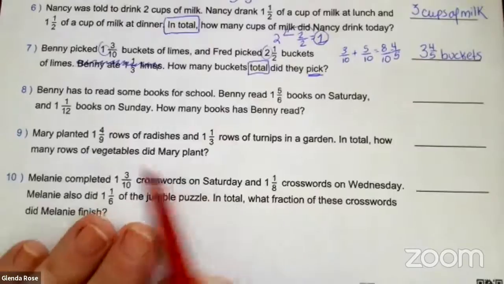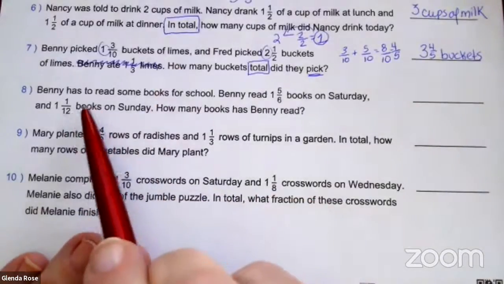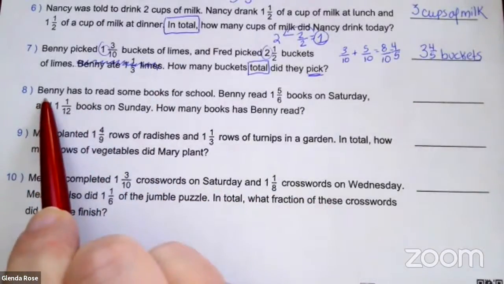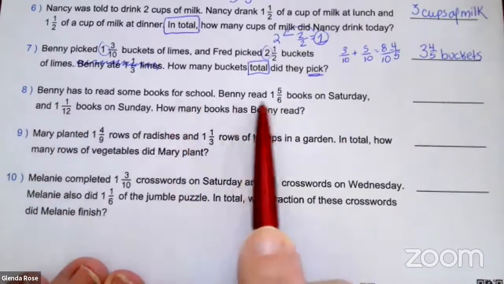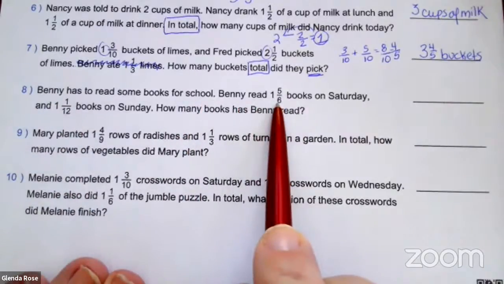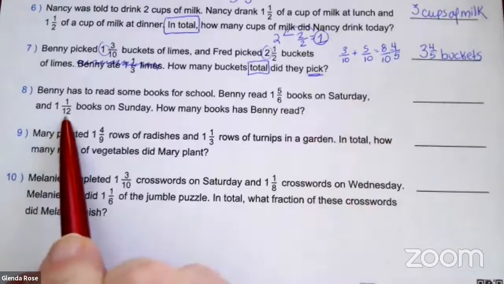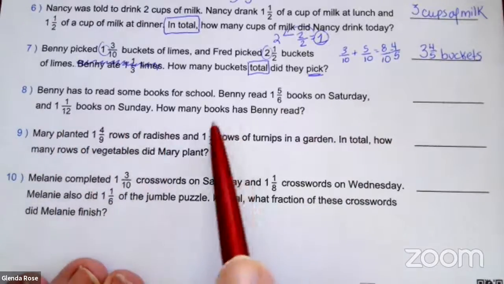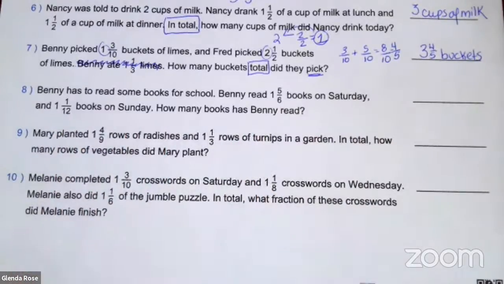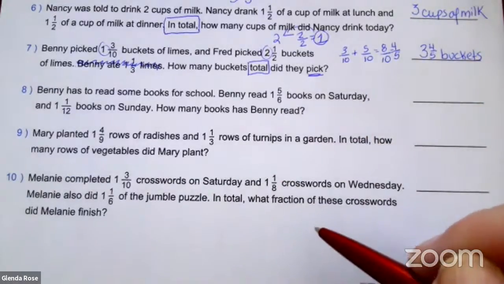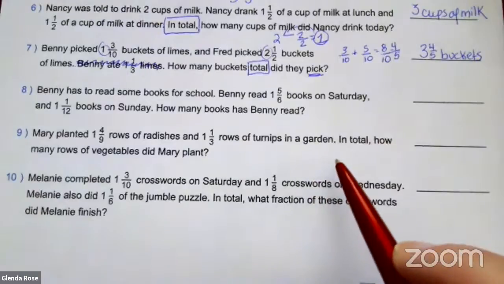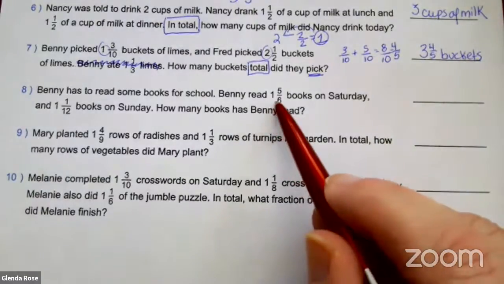Okay, here's Benny again. Benny picked a bunch of limes, and now he has to read some books. So in number 8, Benny has to read some books for school. Benny read 1 and 5/6 books on Saturday, and 1 and 1/12 books on Sunday. How many books has Benny read? Okay, so I'm looking for the total number of books. It doesn't look like I have any extra information, so I'm just going to add.